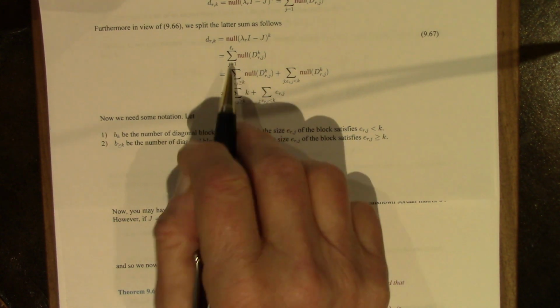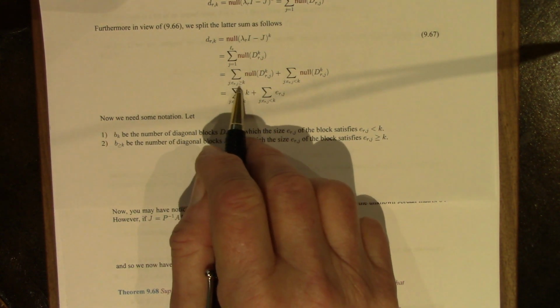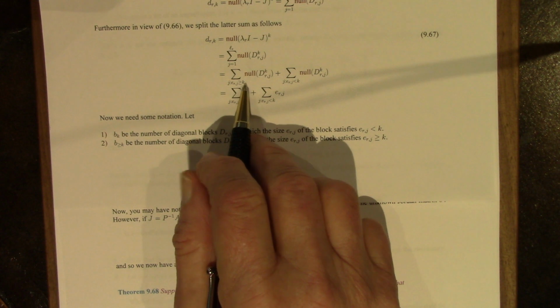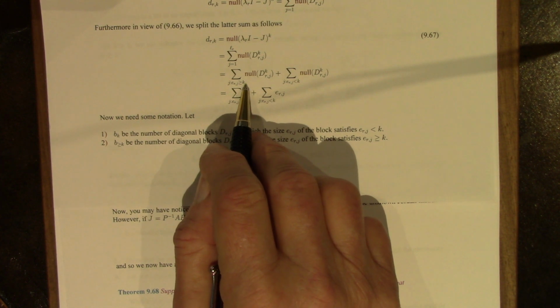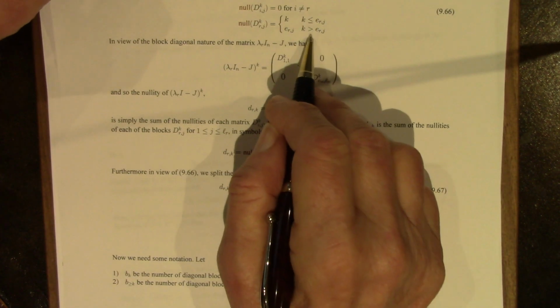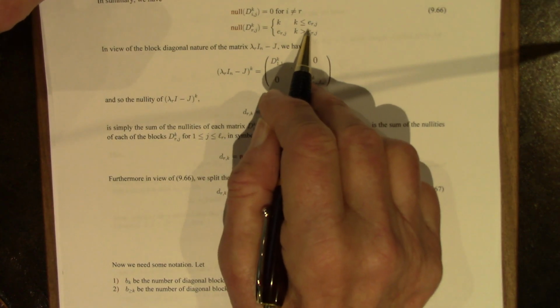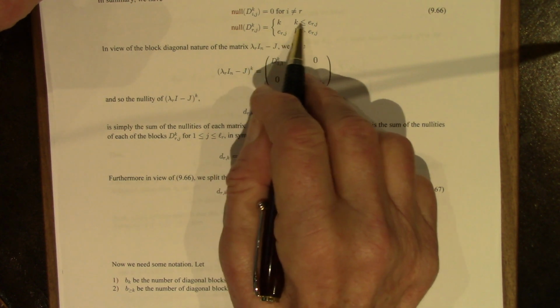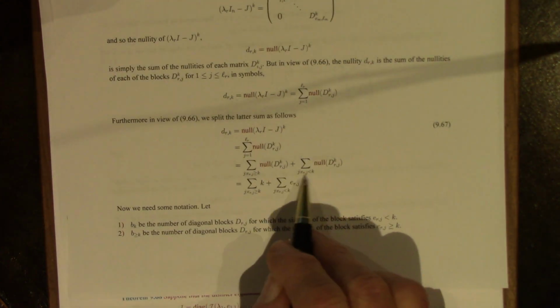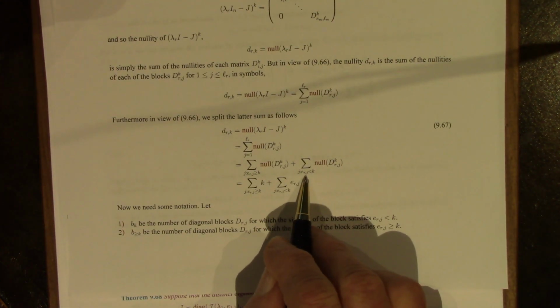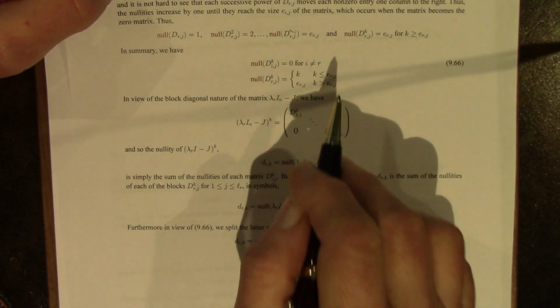We're going to sum over the j's for which the size of the block is bigger than or equal to k, that's going to correspond to this first possibility, and also the sum for where the size of the block is less than k.